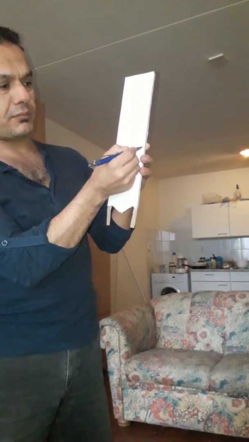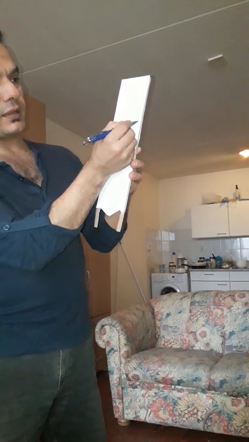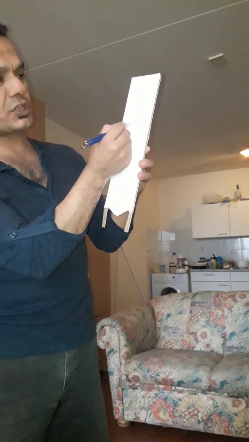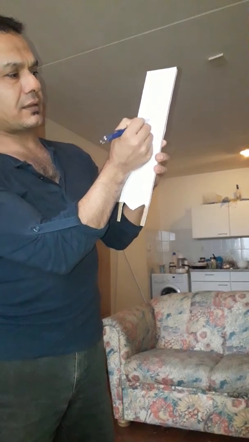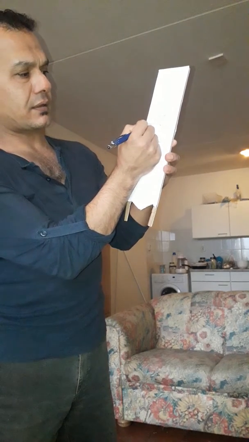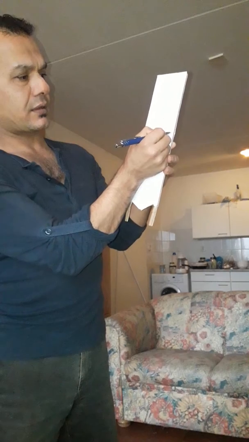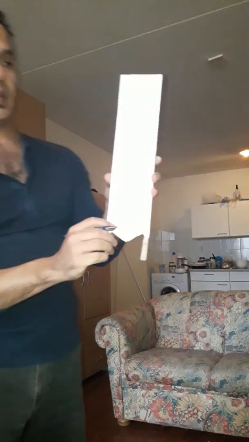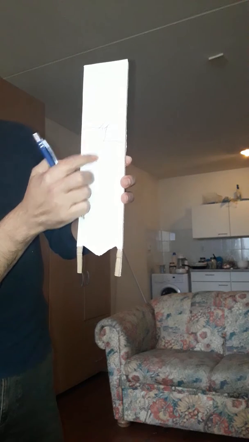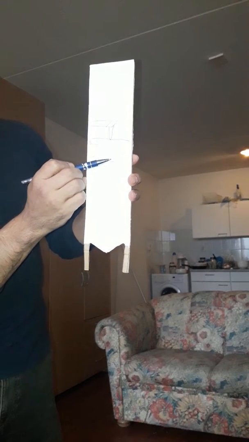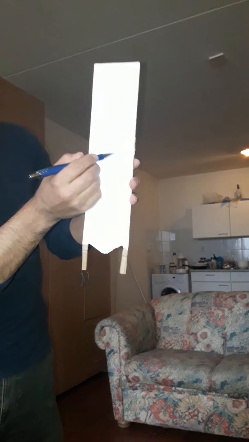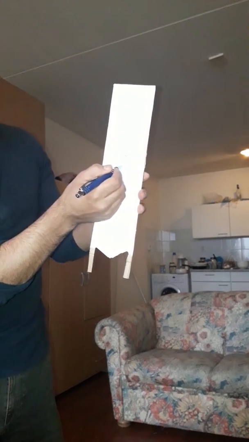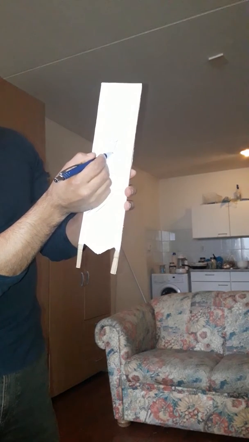60 cubic meters of water. These are the 2 bars which carry the hydraulic piston. Now the capsule has come up, and I have here half a meter of air, 60 cubic meters of water, half a meter of air, and the capsule here.